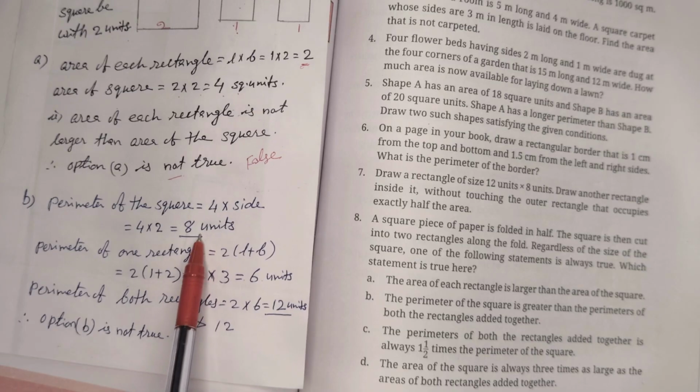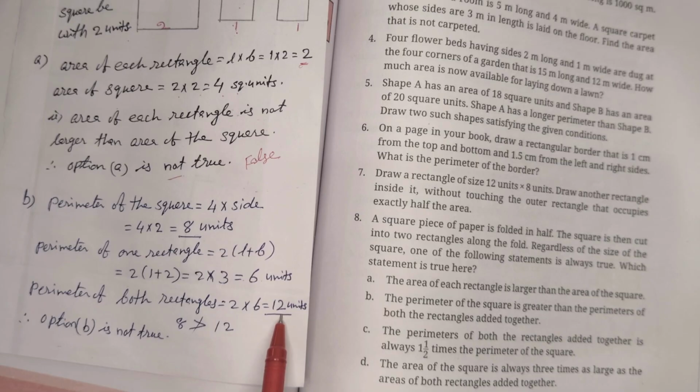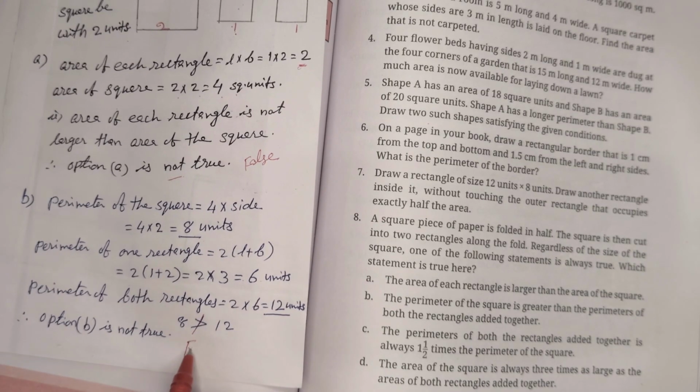Here it's given that the perimeter of the square is greater than the perimeter of both the rectangles. Here we are getting the perimeter of the square as 8 and the perimeter of both the rectangles together as 12, which is not greater. So we can cut that, not greater. Option B is not true, that also is false.